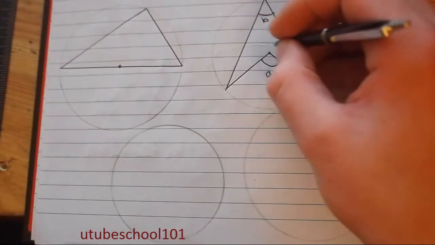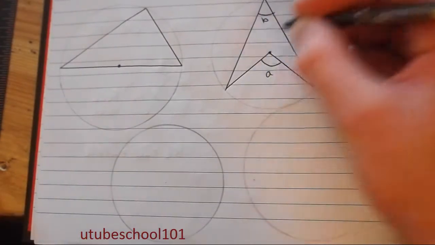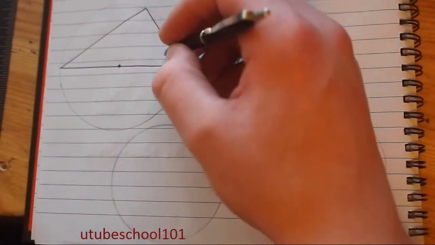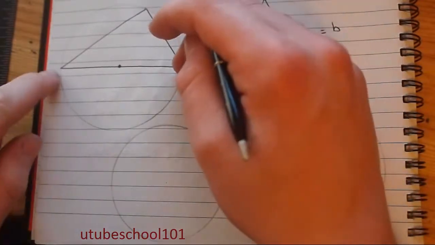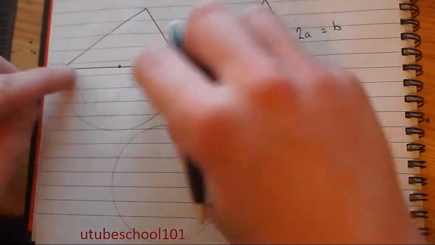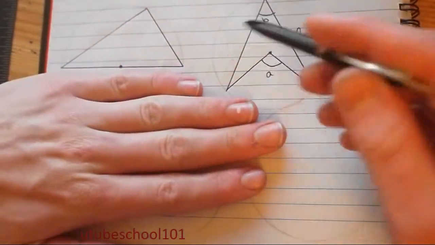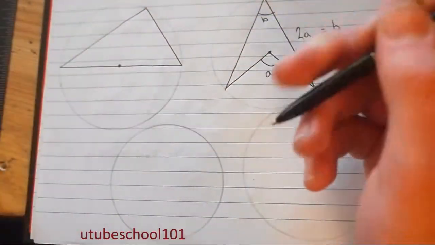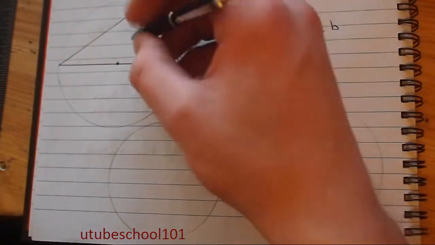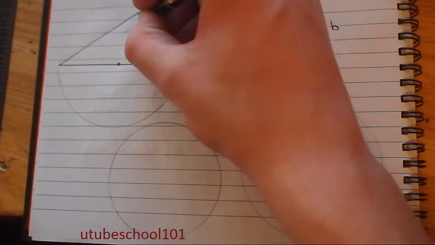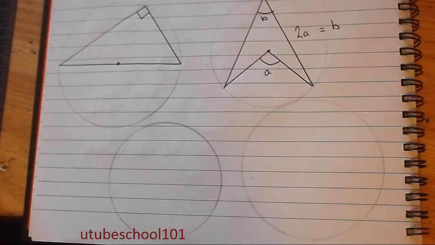By the way, this point has to be at the centre of a circle for it to work. And it states that when you form a semicircle, we have an angle at the semicircle. This angle here is always going to be 90 degrees.